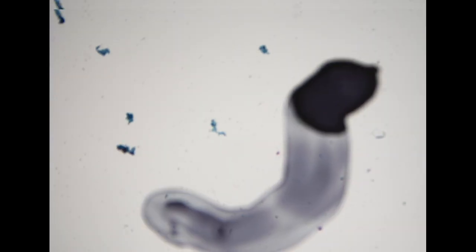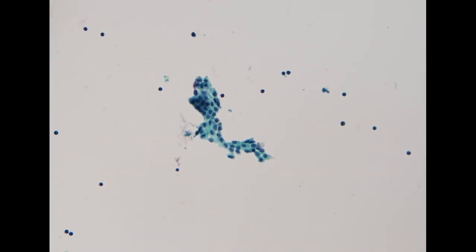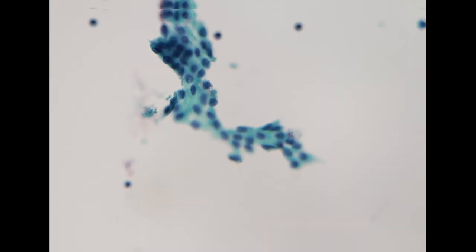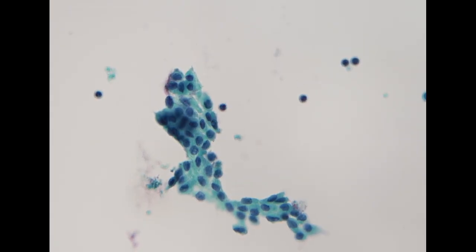So when we see this background, no colloid, hypercellular, a lot of papillary structures, I think we always think about papillary thyroid carcinoma. On low power, this is a classic case that highly suggests papillary thyroid carcinoma. The direct smear is relatively bloody. We move to the liquid-based cytology, and the blood will all wash out, and it's easier to see the nuclear features sometimes.